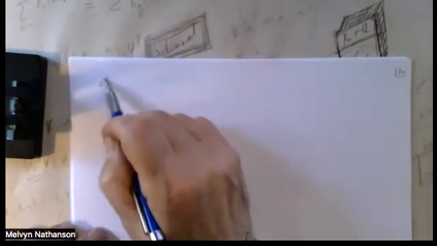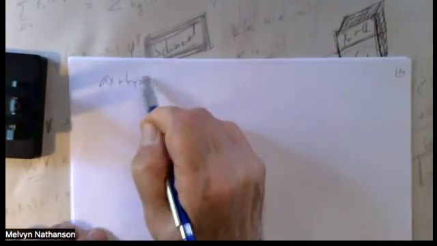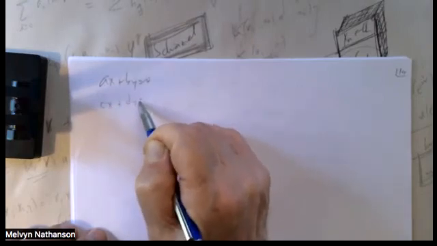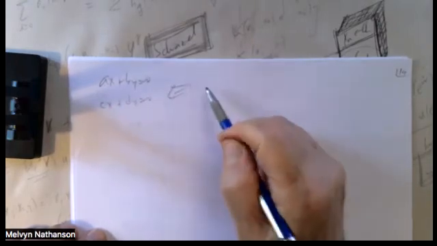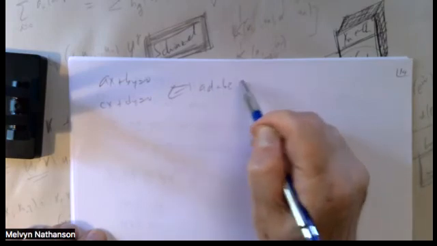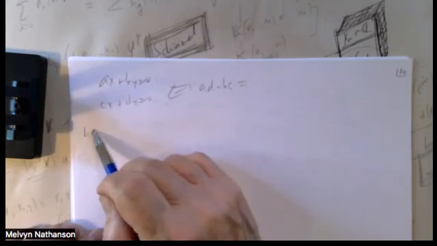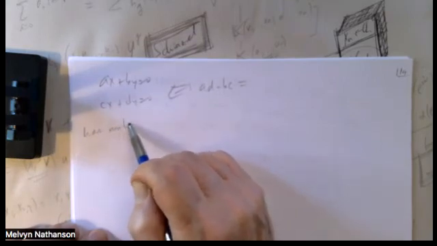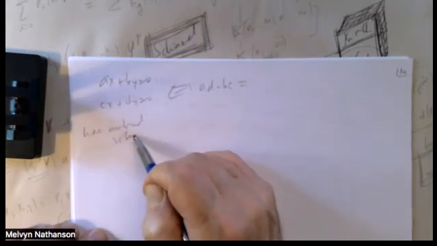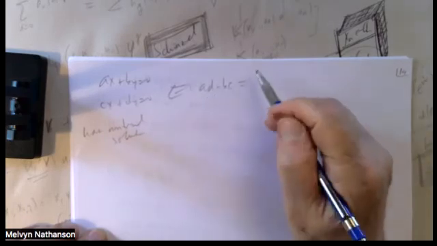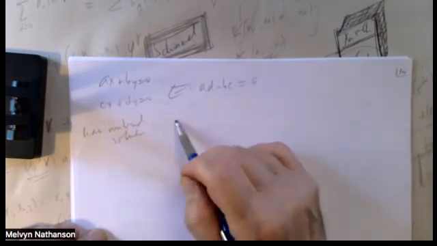So this is useful to know. AX plus BY equals 0, CX plus DY equals 0 has a non-trivial solution if and only if AD minus BC is 0.